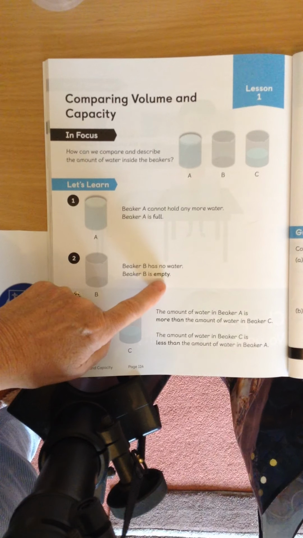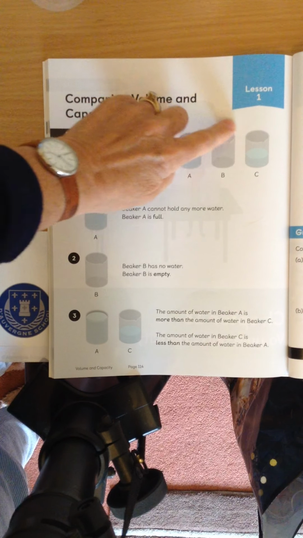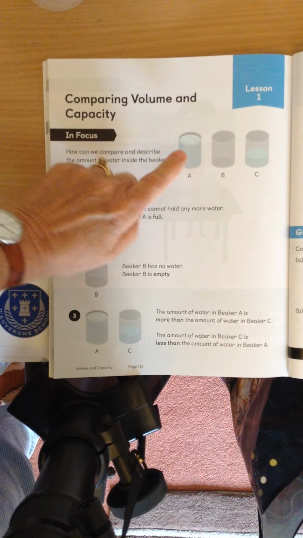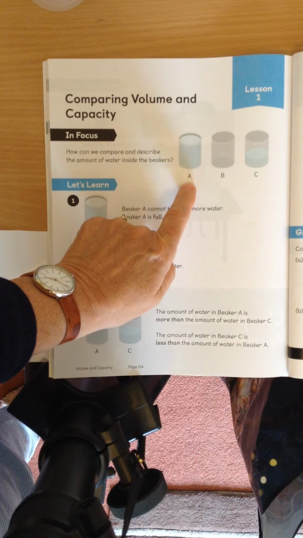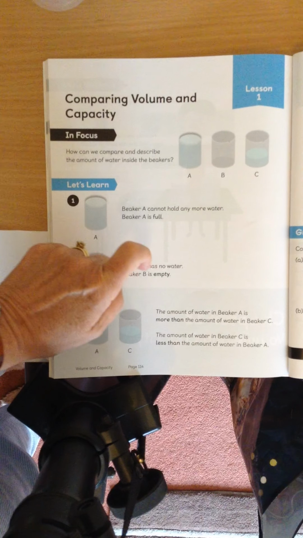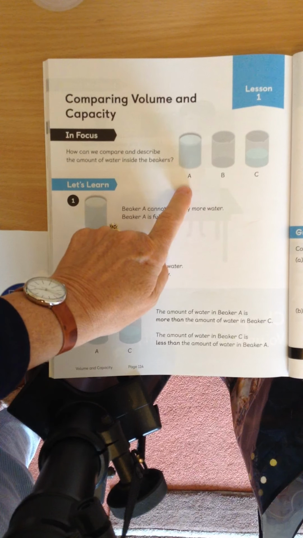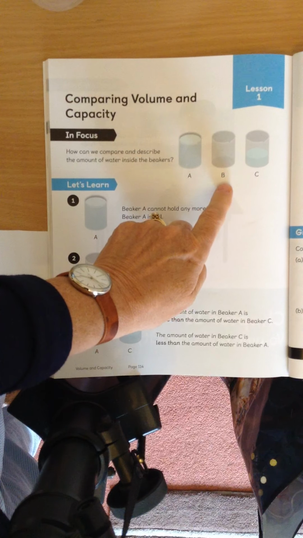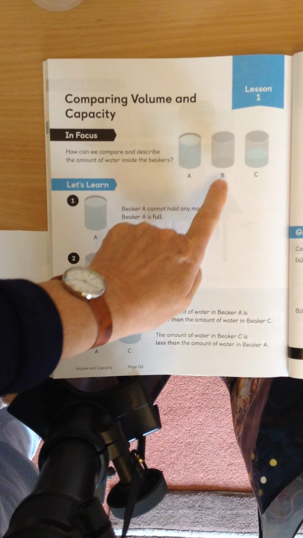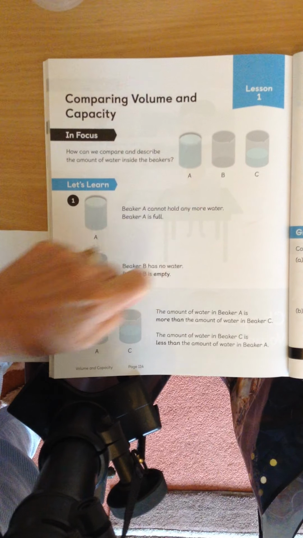Beaker B is empty. So if we're comparing beaker A and B, we could say beaker A is full, beaker B is empty. Or we could say there's more water in beaker A than beaker B, or we could say there's less water, in fact there's no water in beaker B than beaker A.